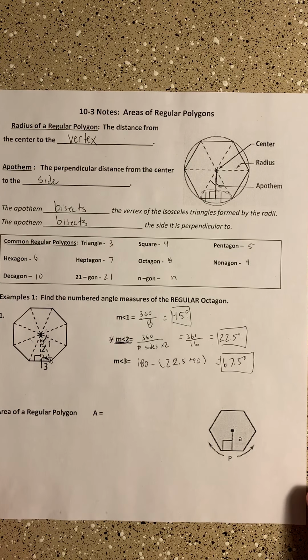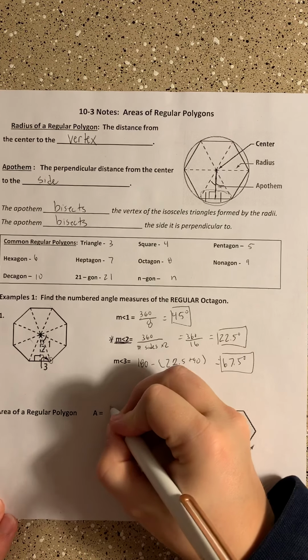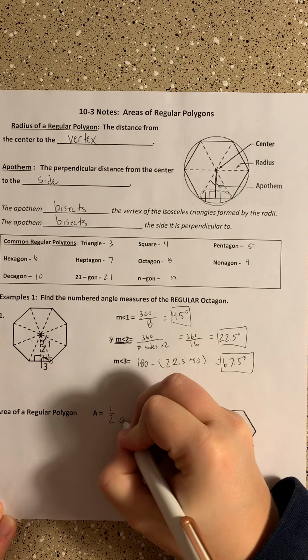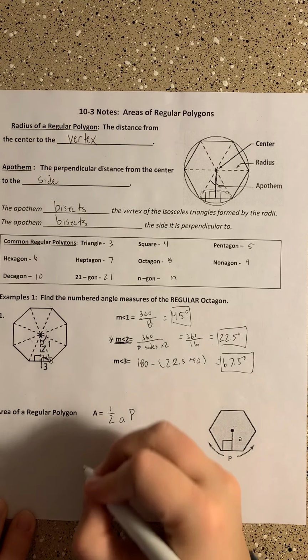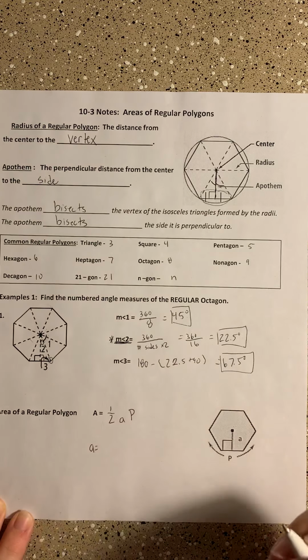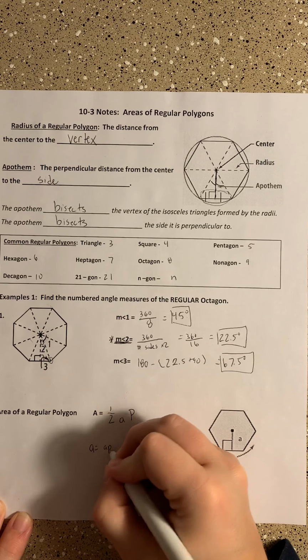Okay, now for the big part of today. The way you find the area of your regular polygon is you take 1/2 the apothem times the perimeter. So A, lowercase a, is your apothem.